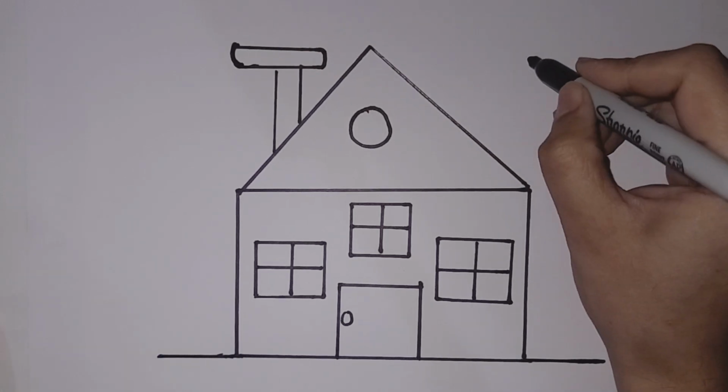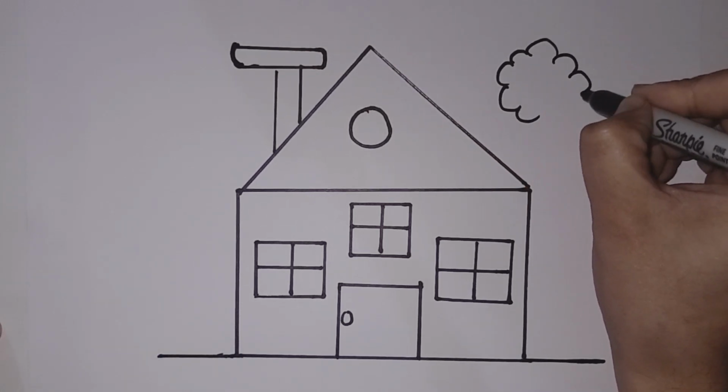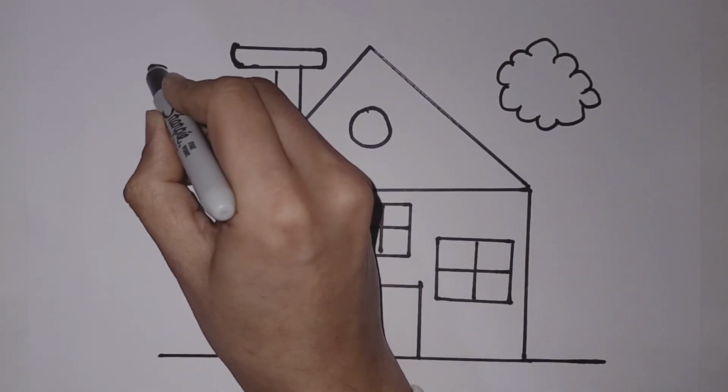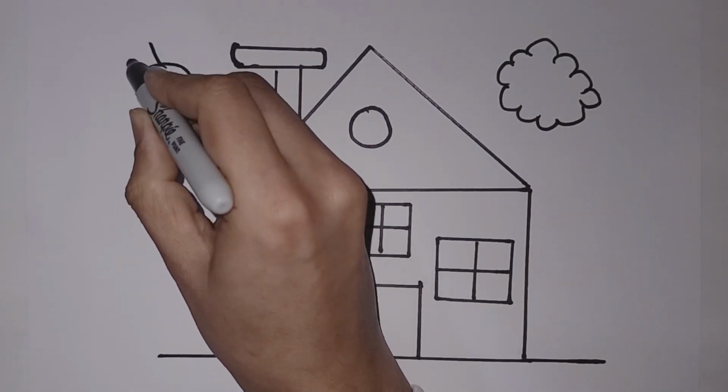To make the house feel more complete, let's add some landscaping. We will add clouds, sun, and some trees and flowers along the sides.